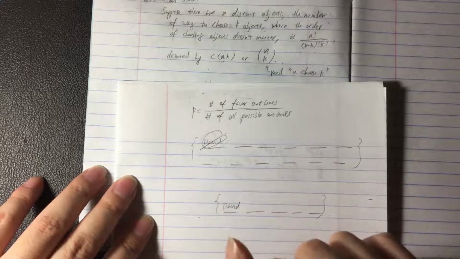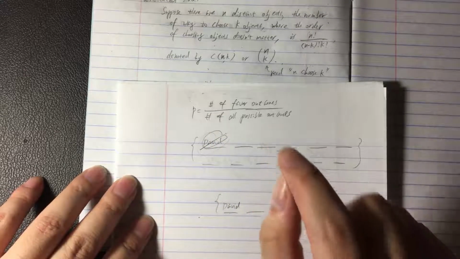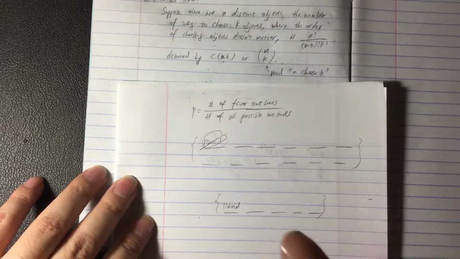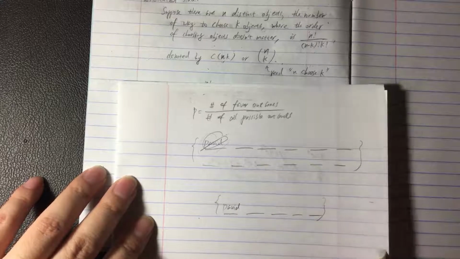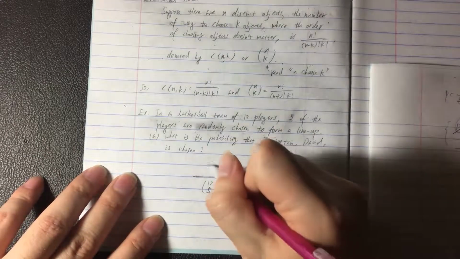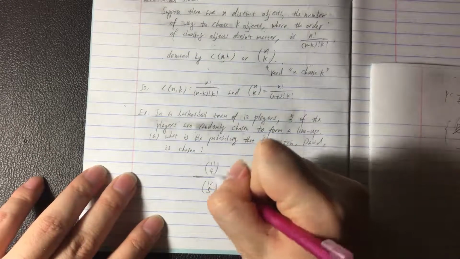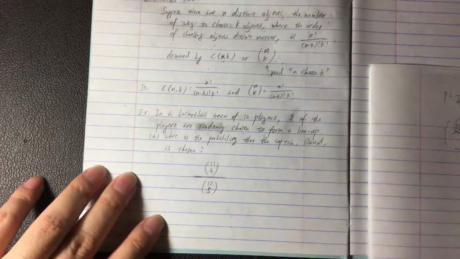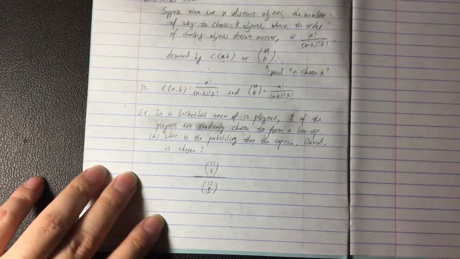Since the order doesn't matter, that's combination 11 choose 4. That's the number of ways to choose 4 more players after David. Then simplify.